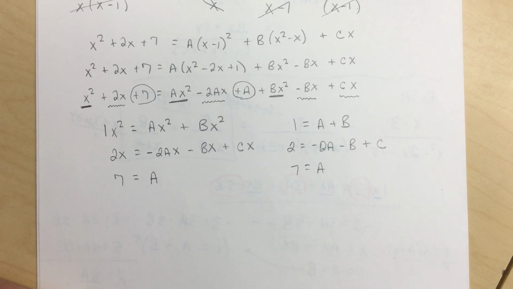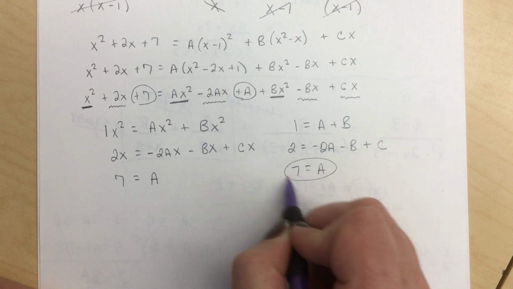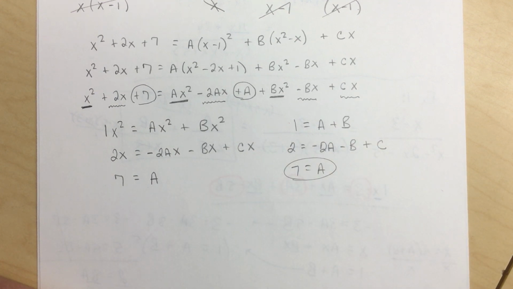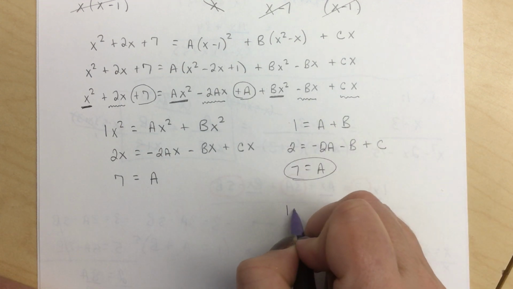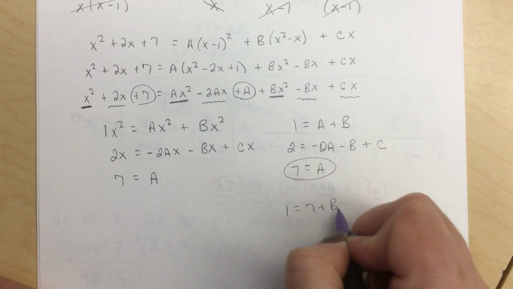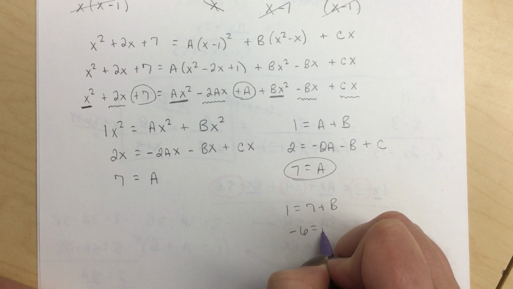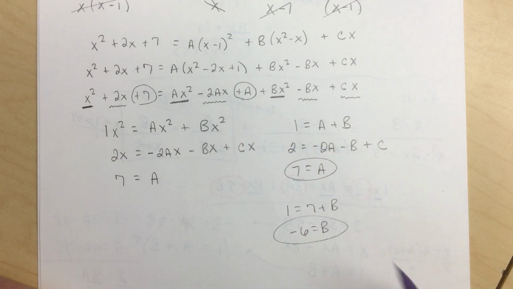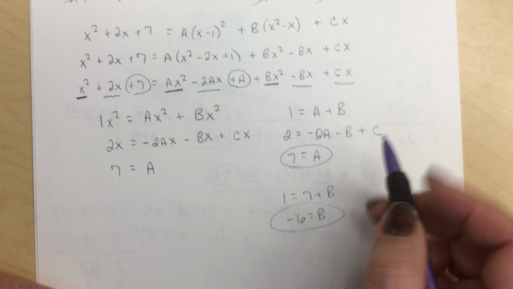Yeah. Okay, now this is nice. If 7 equals a, we know what a is. So 1 equals 7 plus b. Exactly. So if I plug it into there, 1 equals 7 plus b. So that means -6 must equal b. And once I have those two, I can plug it into that one.